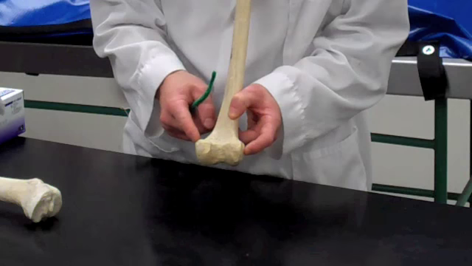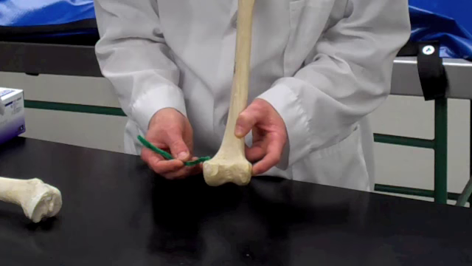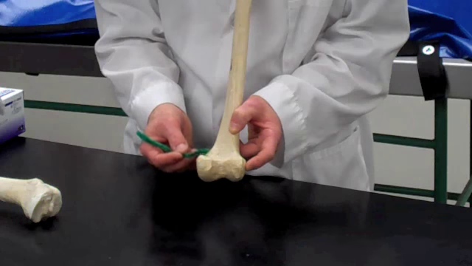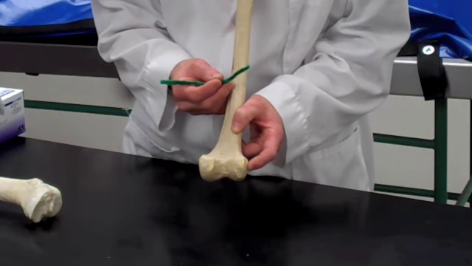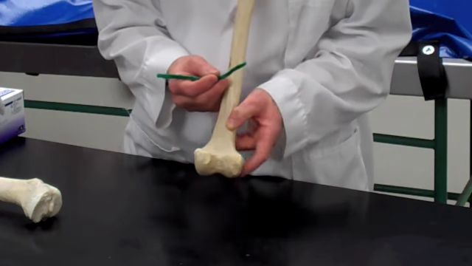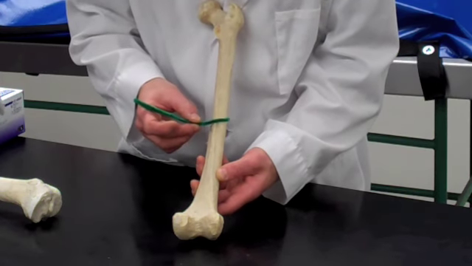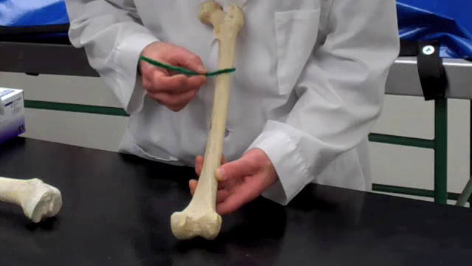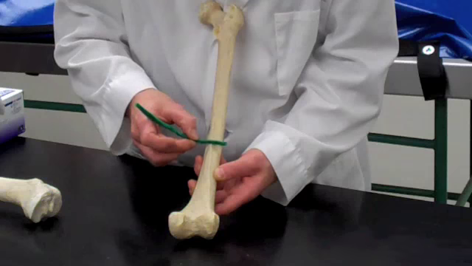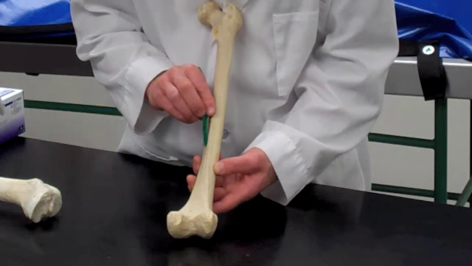The medial epicondyle has a little bit of a bump as we go more proximal, superior. That bump is the adductor tubercle. When we follow what we said was the linea aspera in the back, we follow that towards the lateral condyle, we see where it splits.